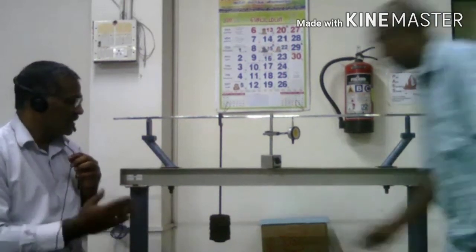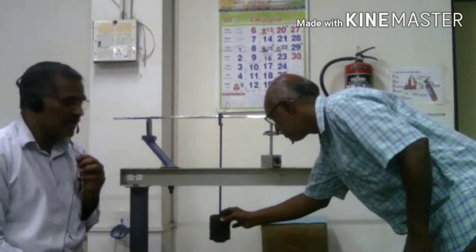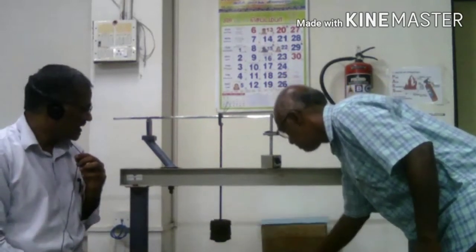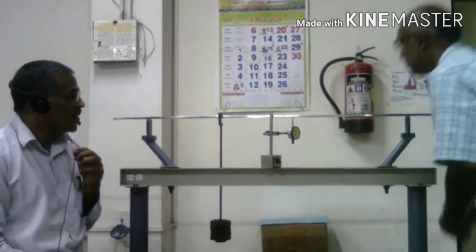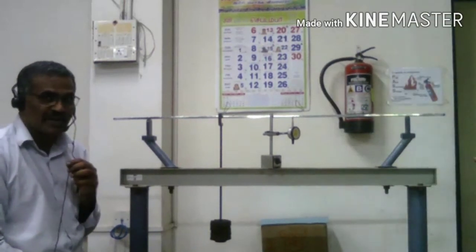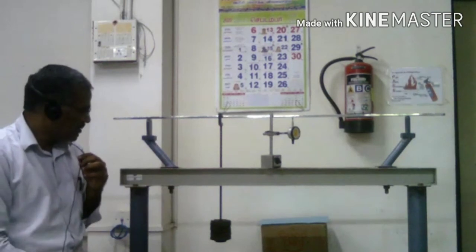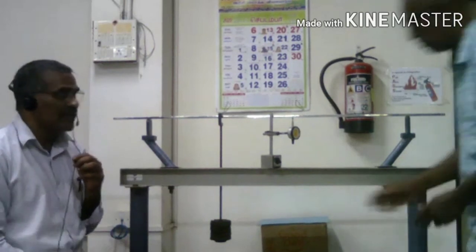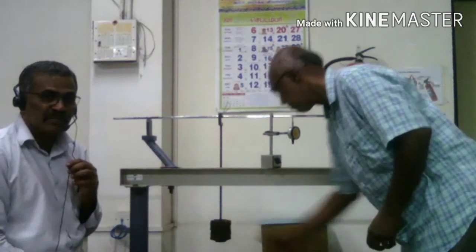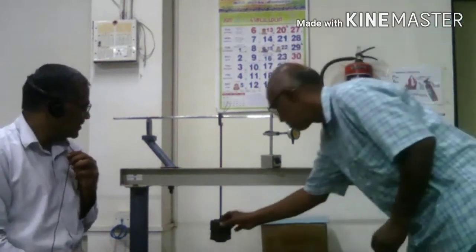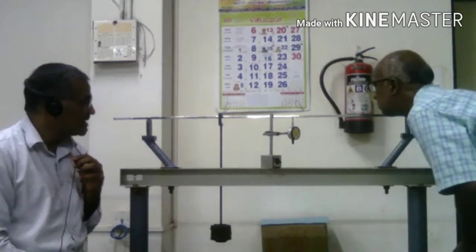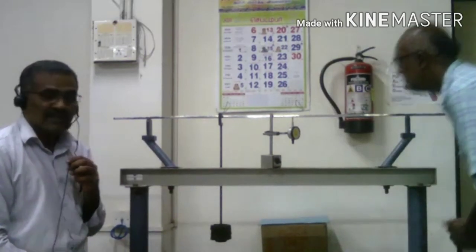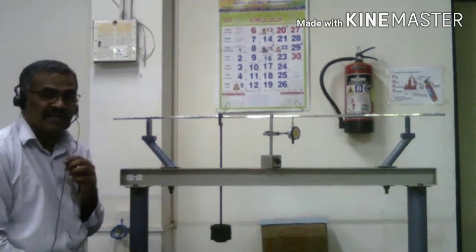Now unloading. You are going to see the reading during unloading. Now 500 grams is removed. The reading is 118. So for 2 kg during unloading, it is 118 into 0.01, that will be the millimeters. Again, he is removing another 500 grams. Now the load is 1.5 kg, and the reading is 90. 90 multiplied by 0.01.